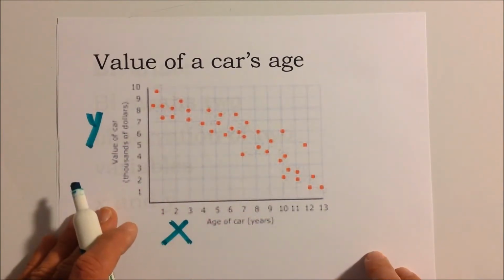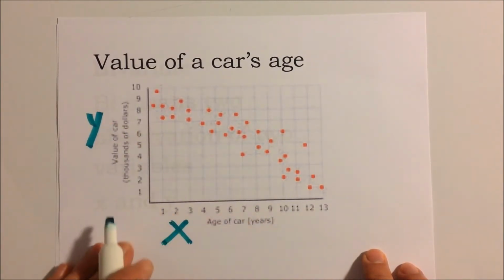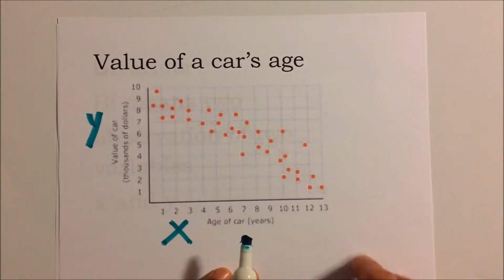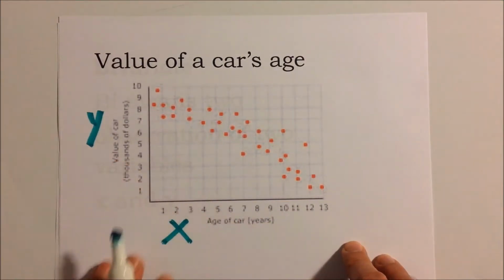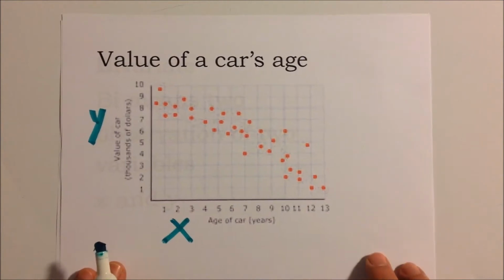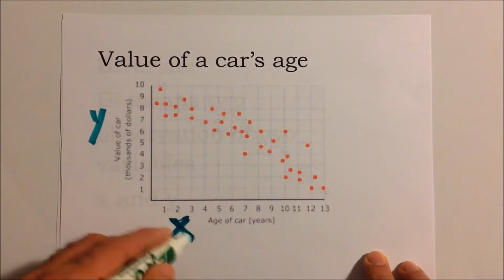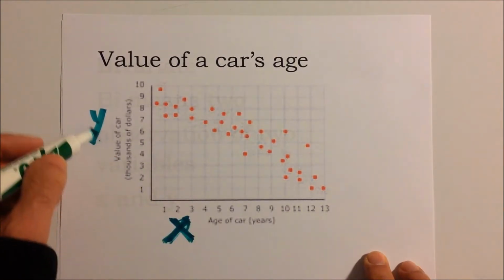So here we have a correlation. We have a negative correlation because it's going down. And you can see there's a relationship between the x and the y. So this is bivariate data because we're measuring, observing two variables.